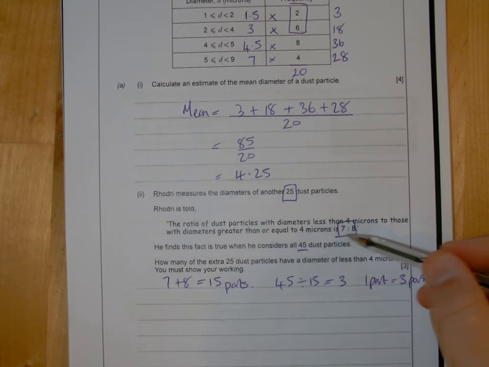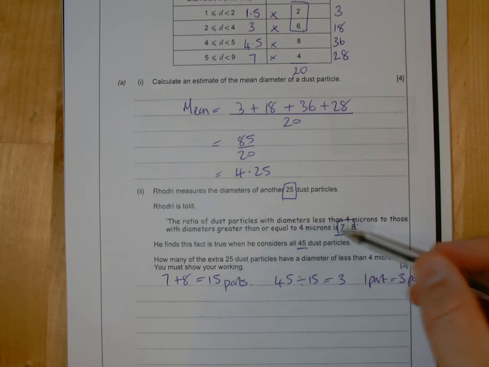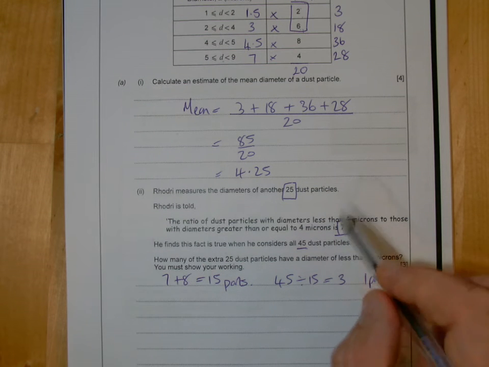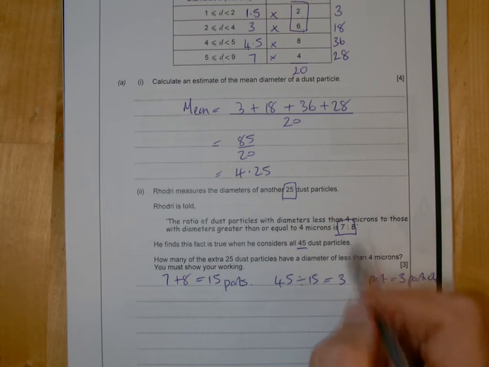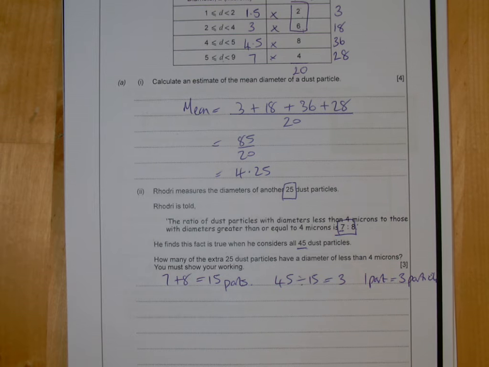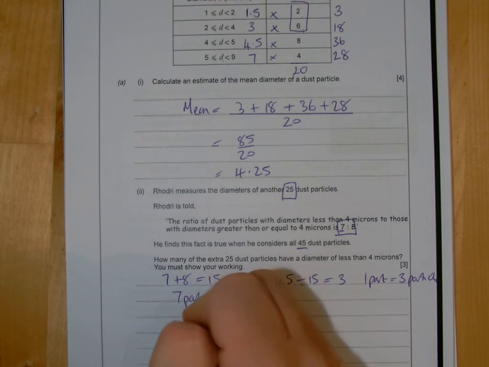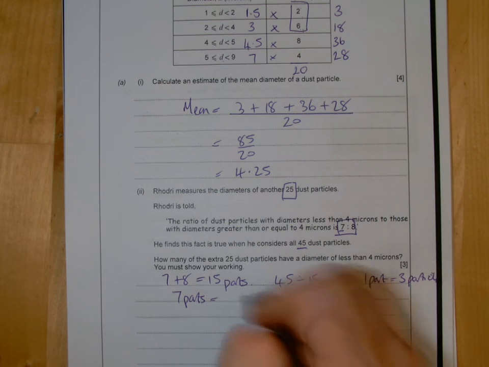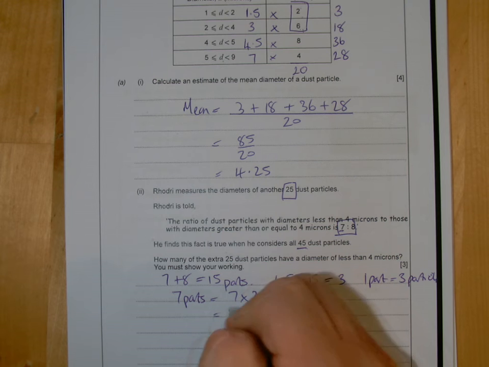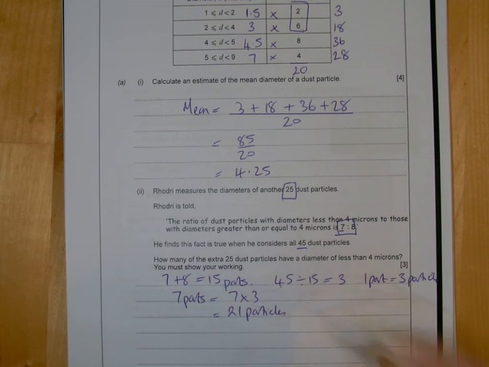It's split in that ratio so that 7 of those parts are less than 4 microns, and 8 are 4 or more. So we're interested in what 7 parts are worth. Because 1 part is worth 3 particles, 7 parts would be 7 lots of 3, so that'll be 21 particles in total.